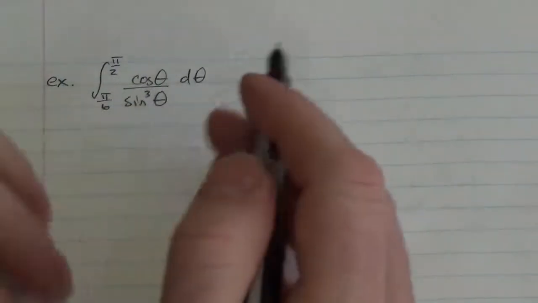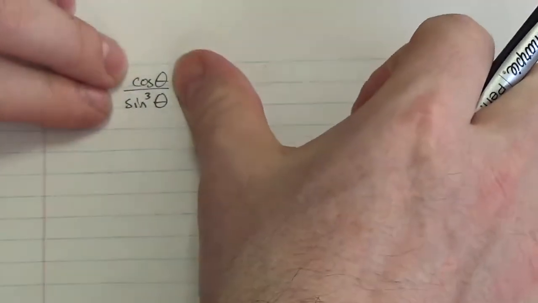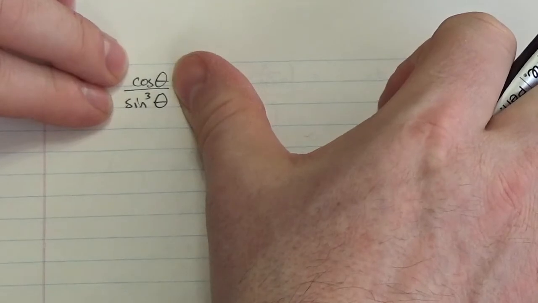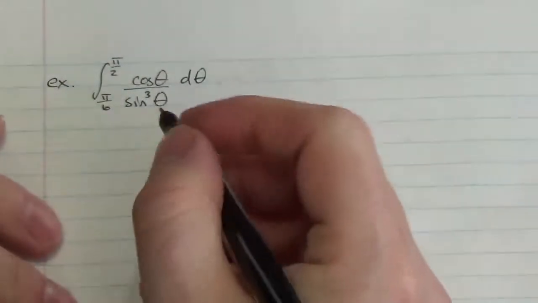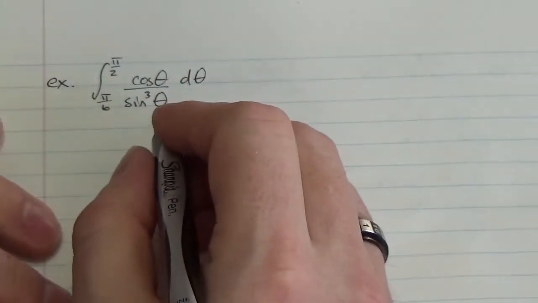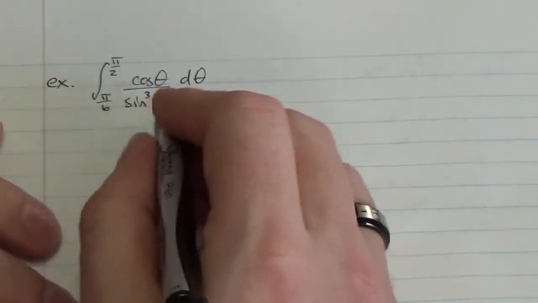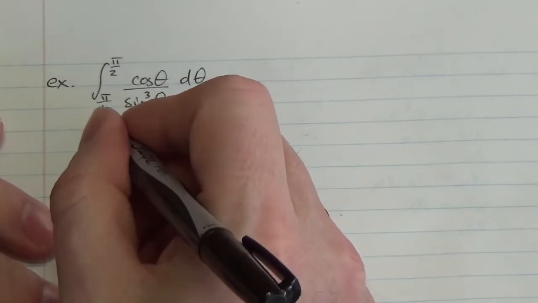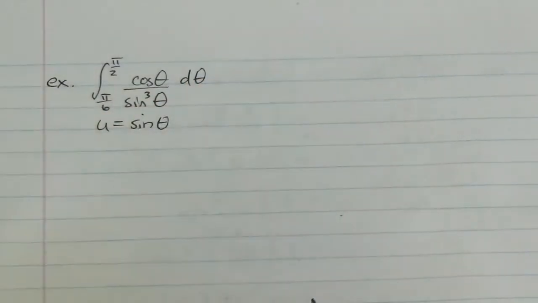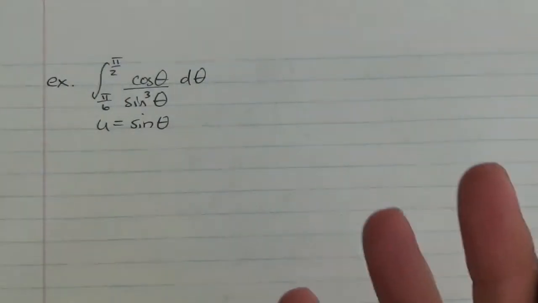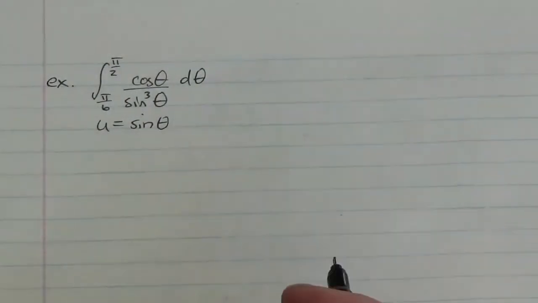So when I take a look at this, again I ask myself, if I was to take the derivative of that, what would require the chain rule? Well, it's going to be the denominator. And so the interior part of that is that sine of theta. And remember, the outside function is going to be the cube. So I'm going to let u equal the sine of theta. That's going to be my substitution here. And as I've said before, that is normally how that will work.